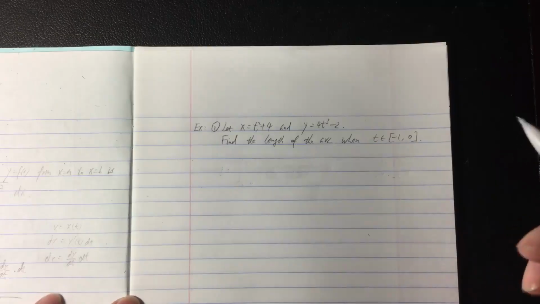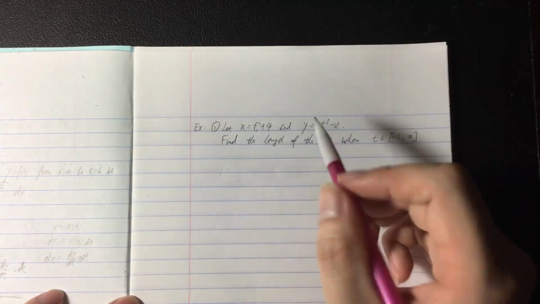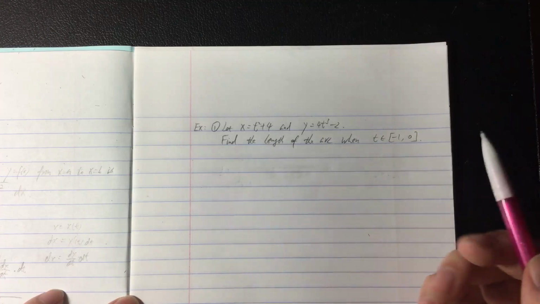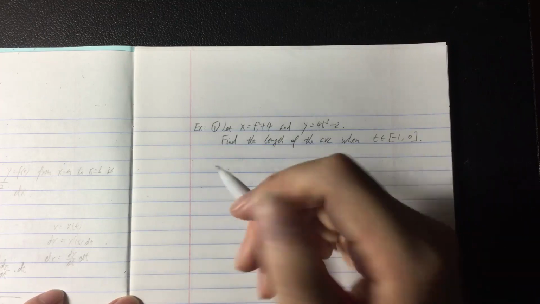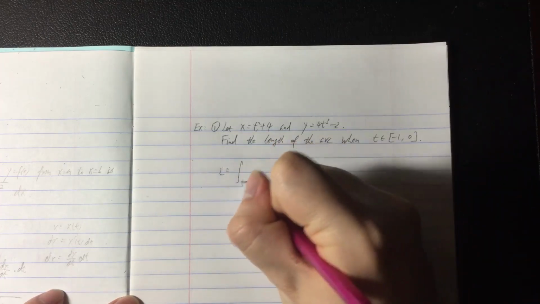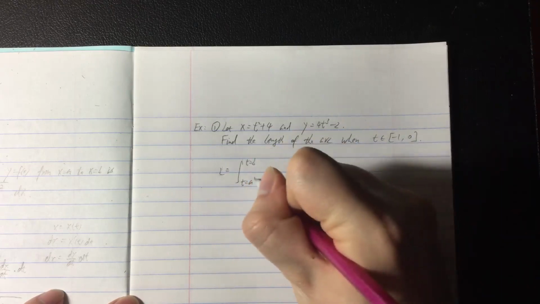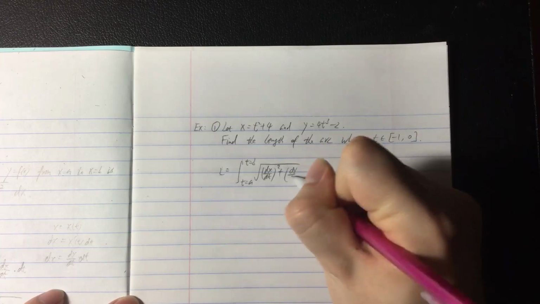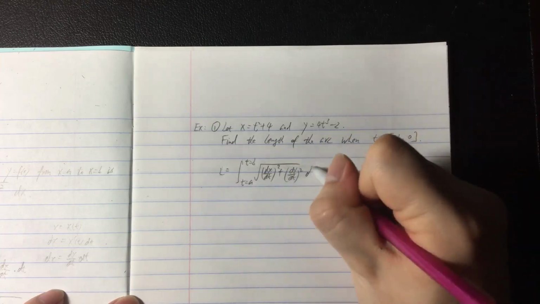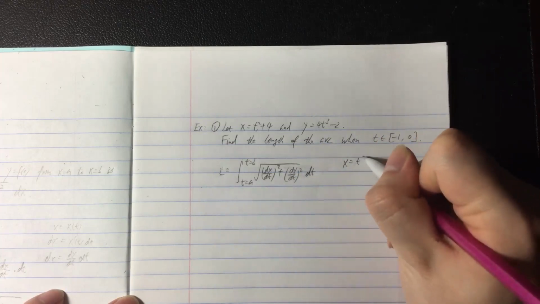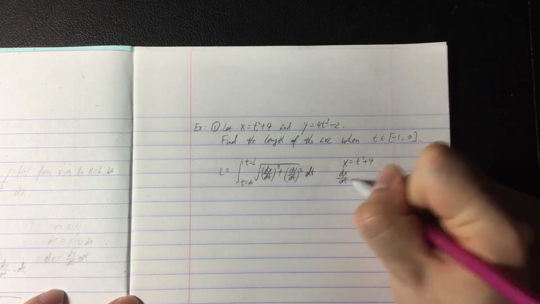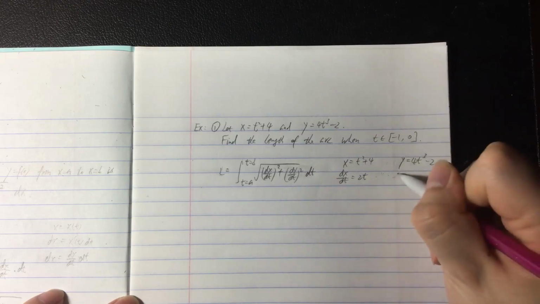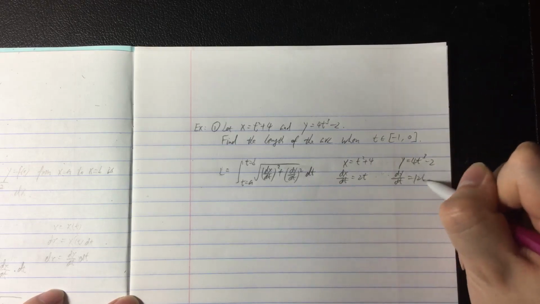Now let's look at an example here. Let x equal t squared plus 4 and y equal 4t cubed minus 2. Find the length of the arc when t is from -1 to 0. Here we are looking for arc length, so we can use the arc length formula: integral from t equals a to b of the square root of dx over dt squared plus dy over dt squared, times dt. Since x is t squared plus 4, dx over dt is 2t. Since y is 4t cubed minus 2, dy over dt is 12t squared.